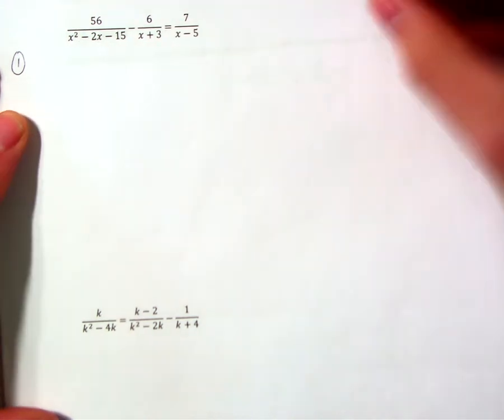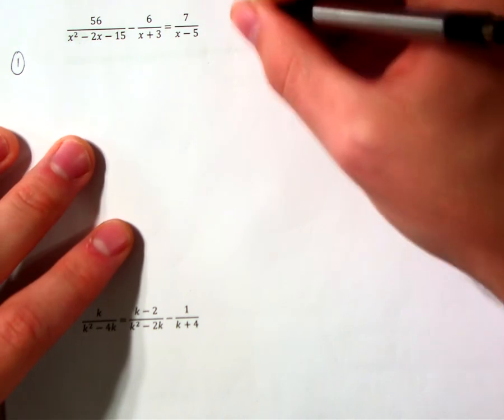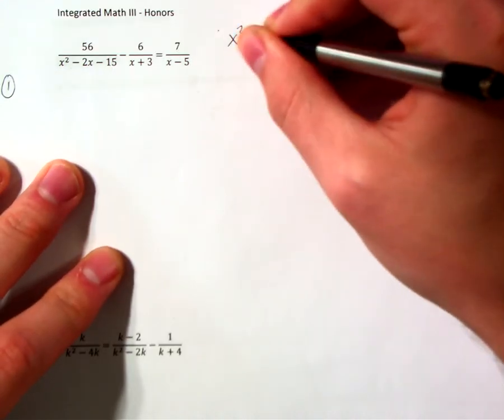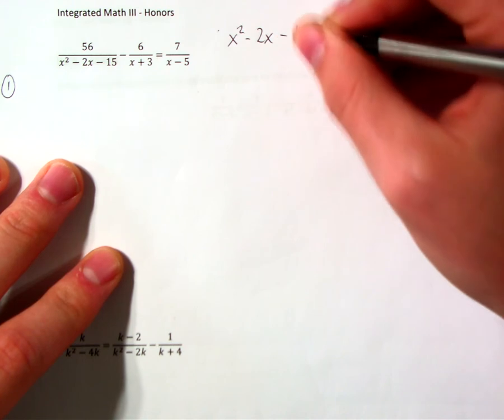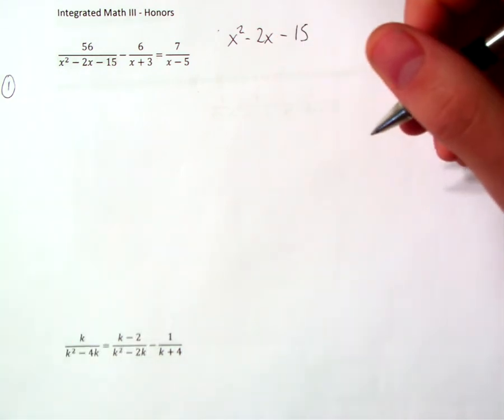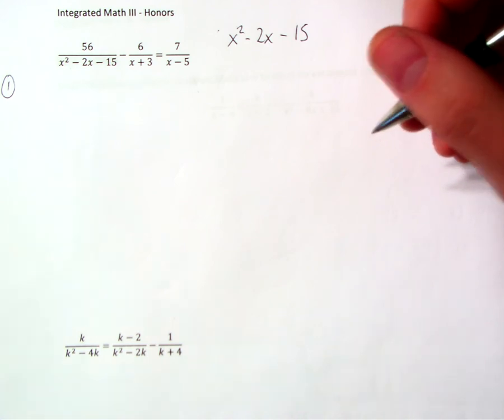So how do we factor a quadratic? I'm going to do the factoring right here. So x squared minus 2x minus 15. We basically only learned one way to factor these, and that was the AC method, so I'm just going to do it that way.